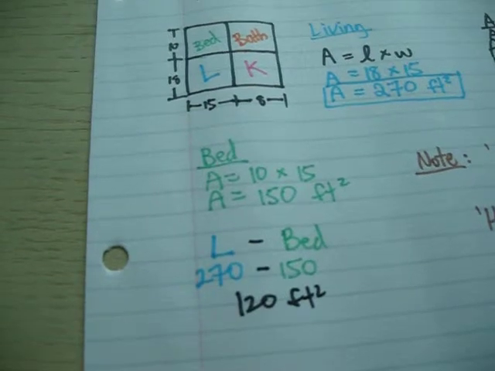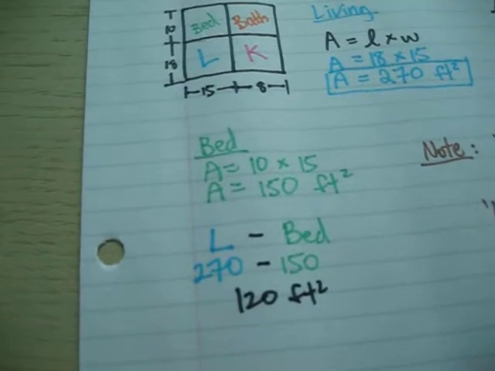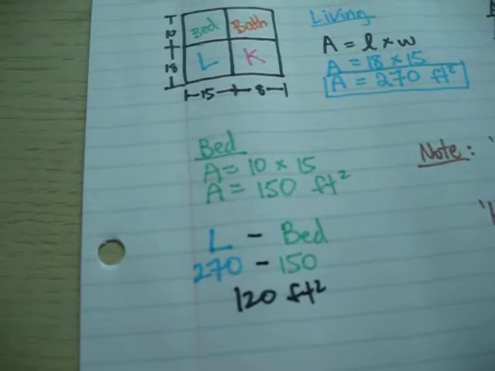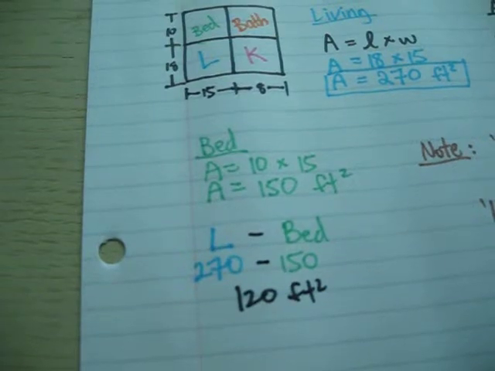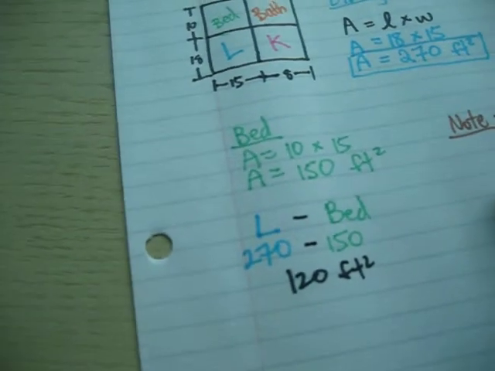Okay, and I'm gonna pause right here. I'm not indicating the answer yet because the way the question is phrased, it makes you assume that it has to be a short answer. How much larger than her bedroom is her living room? So we need to write a sentence here.